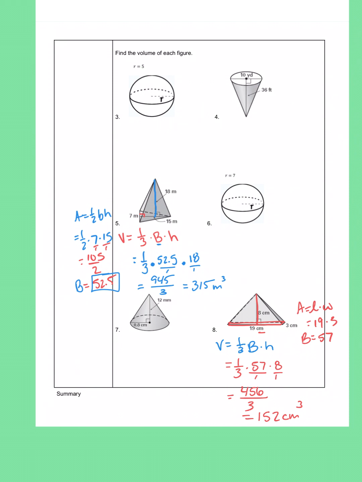So on these pyramids, like we did with the cones, we always have to look at what shape is the base, and we have to solve for that capital B with some extra work before we can begin solving for that volume.